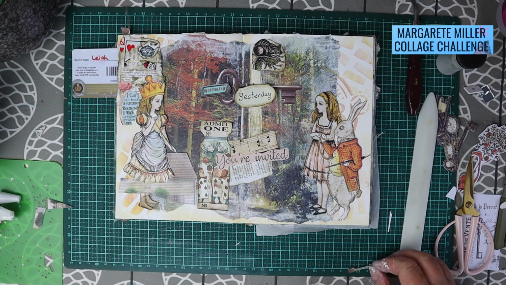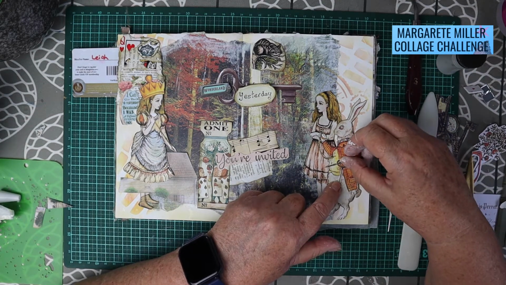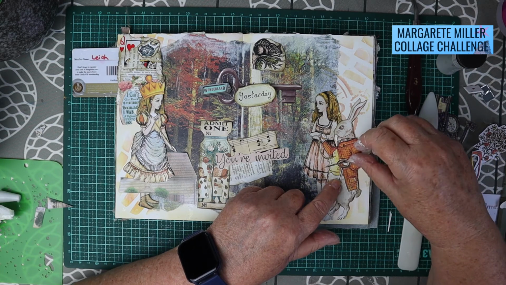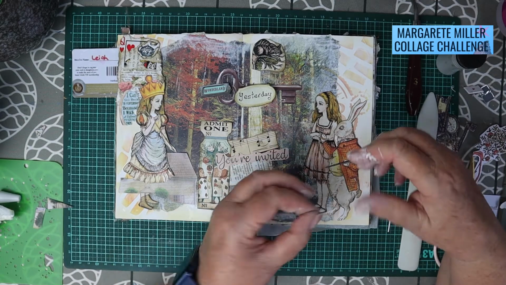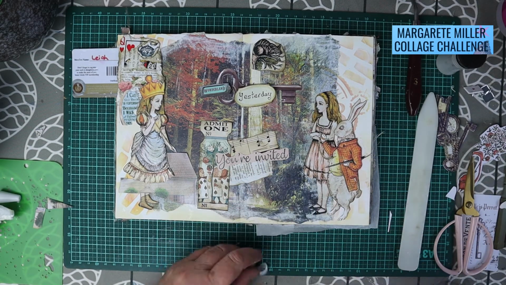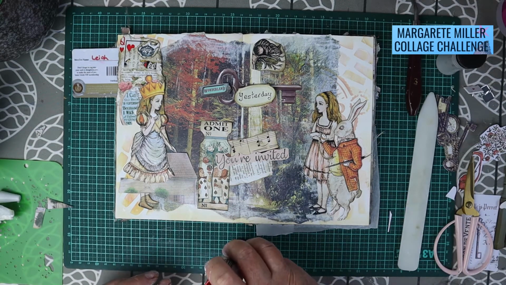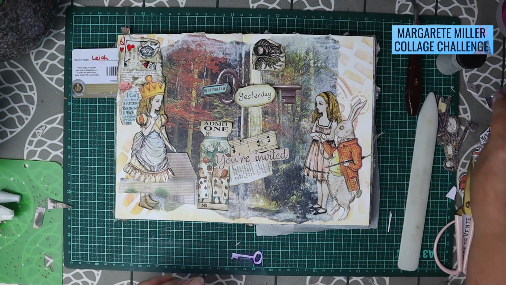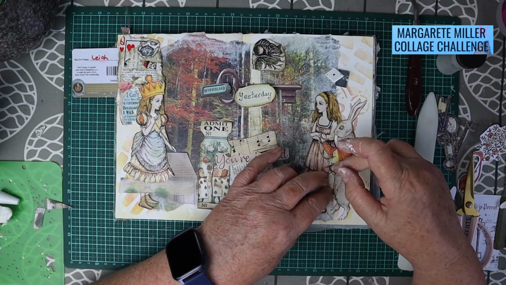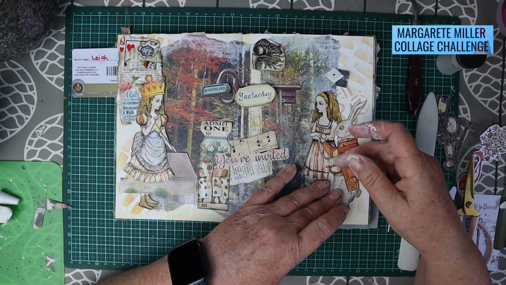He has a key. I wonder if I can cut that off. Try and make it look like it's hanging off his... Oh, I might just glue it on there. I was going to try and be tricky. Make it look like it was hanging off his whatever that is, cane. And I'm just going to stick it on there like that.